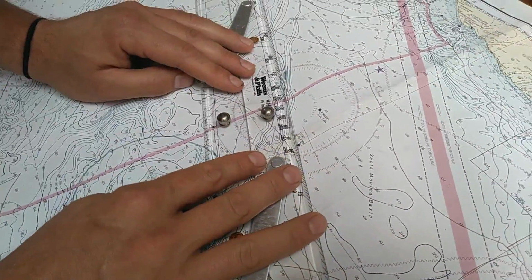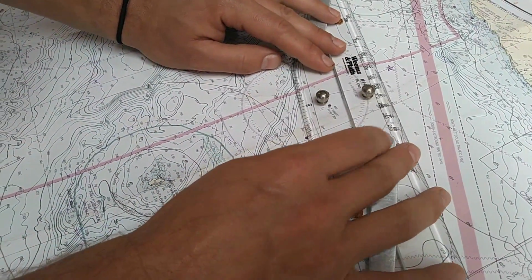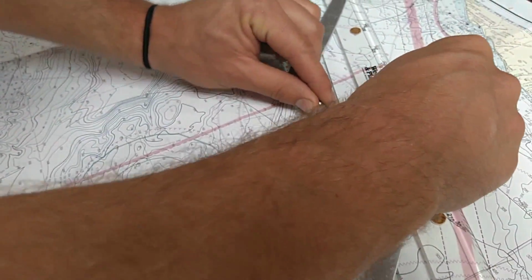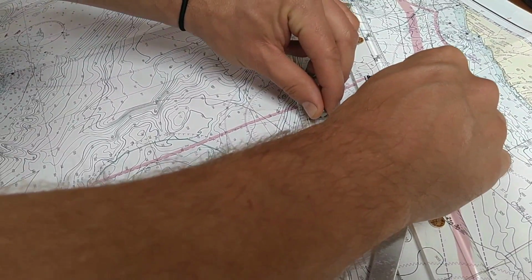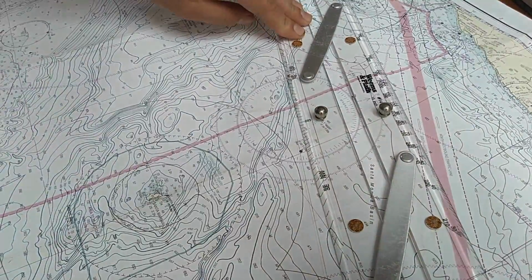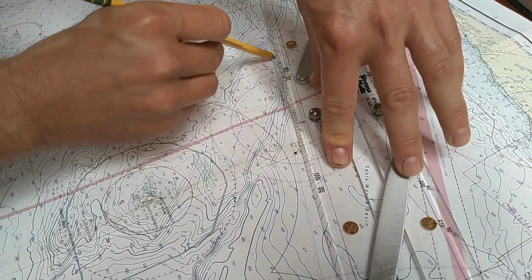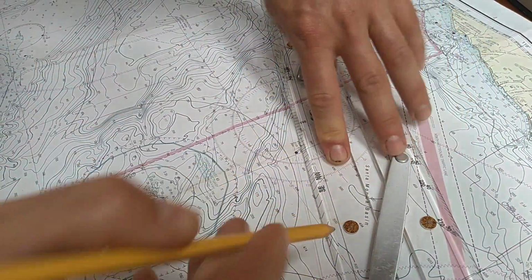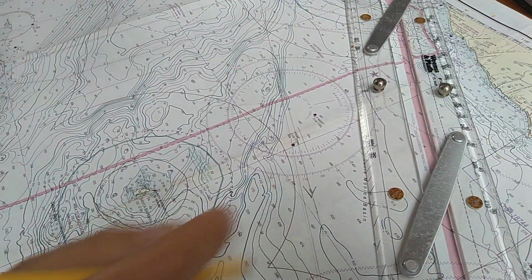To determine the course, we'll put the ruler on the line we drew between the 2 islands and then move it to the nearest compass rose printed on the chart. On this chart, that's right next to the line we drew. Where that line falls is the degree we need to steer, so our course for this trip will be 109 degrees.